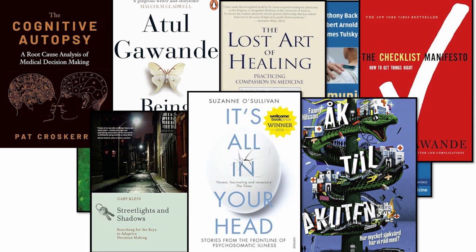And It's All in Your Head by Suzanne O'Sullivan. She makes great books about the functionality, like a biopsychosocial kind of model in neurological diseases and functional diseases and somatoform diseases. It's just great for any doctor to know these diseases or illnesses, because they become more and more prominent, and it makes you a bit more compassionate about the conditions.